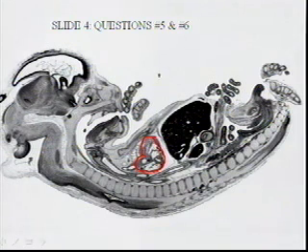I'll now draw an arrow to that structure. Identify this structure that has been surrounded by the red line. I will add the term organ to structure for clarification.